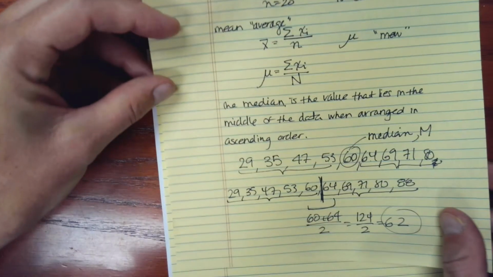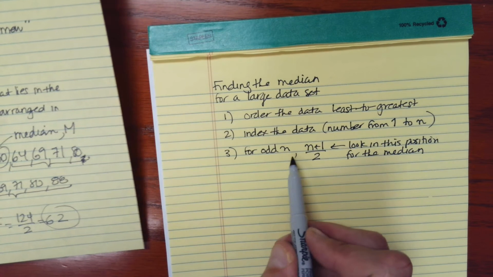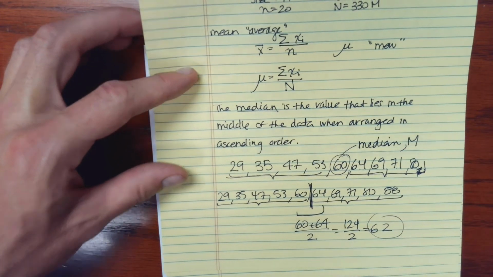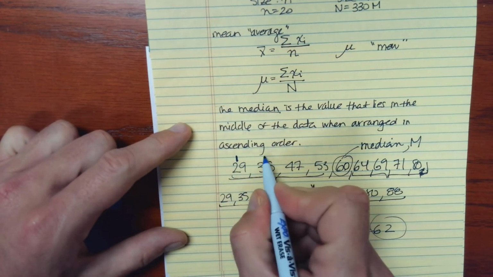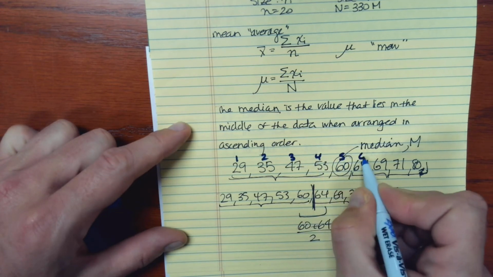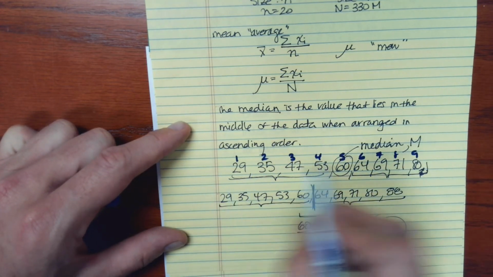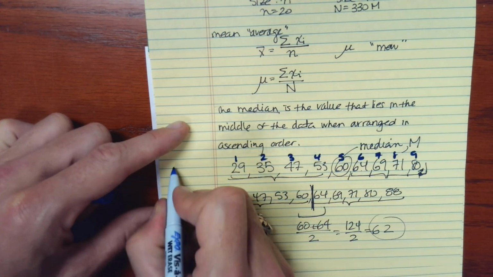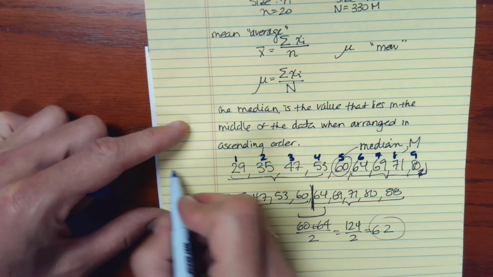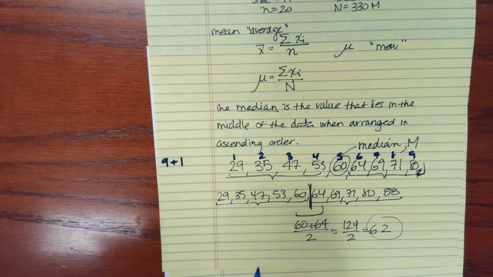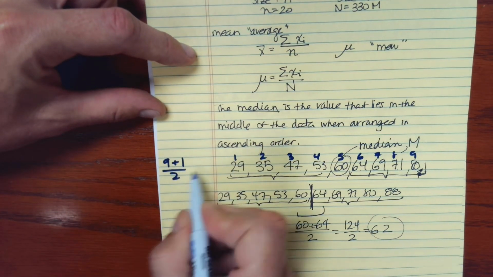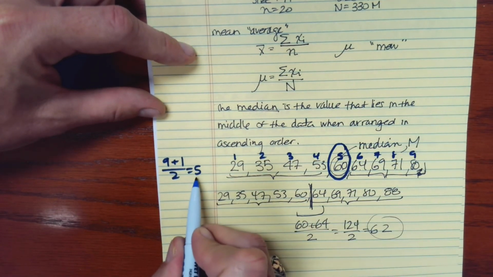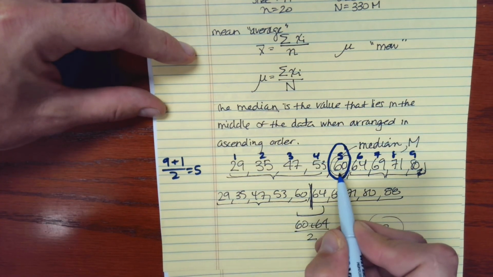So going back to the example I had here, this is when I have an odd n. These are already in order. This would be the first value, second, third, fourth, fifth, sixth, seventh, eighth, and ninth. So I have 9 items. They're in order. This is what I mean by indexing, just numbering them. So if I take n plus 1 over 2, that would be 10 over 2, which would be 5. So I'll look in position 5. And so 5 is not the median, that's just where I look for the median. The actual median is still 60.